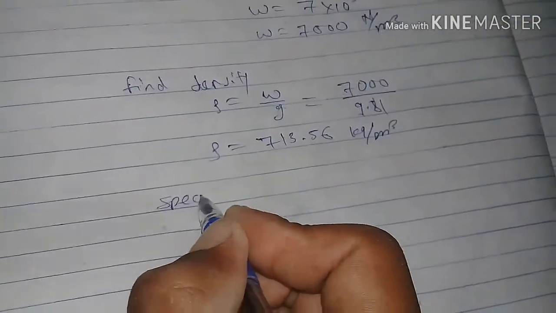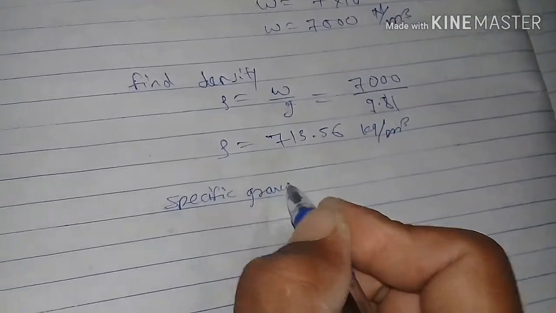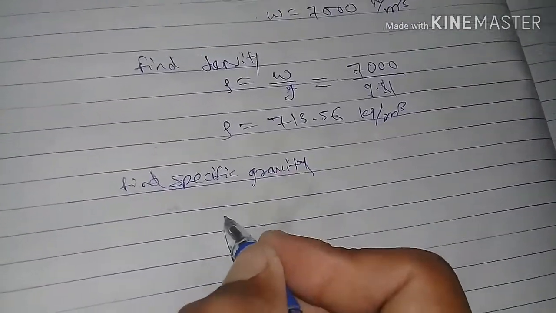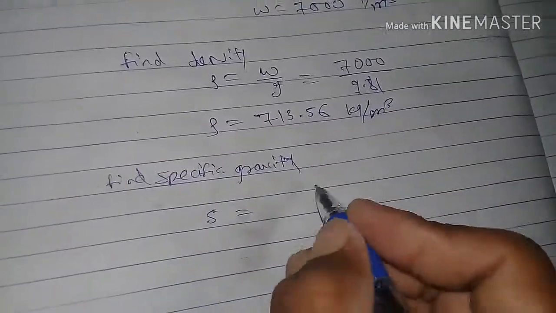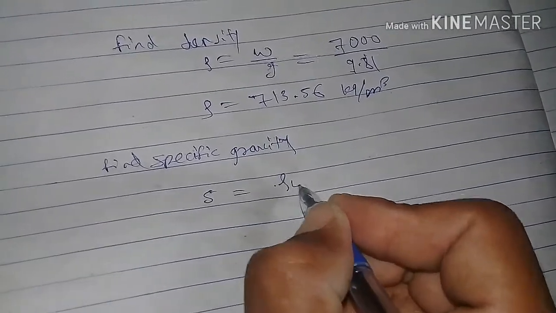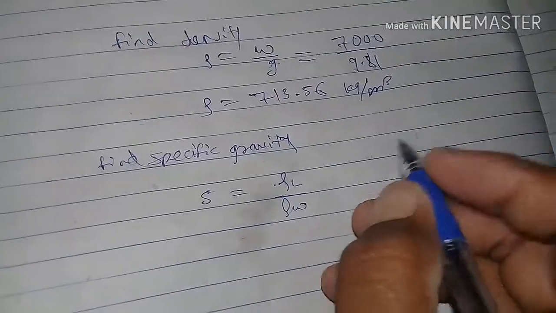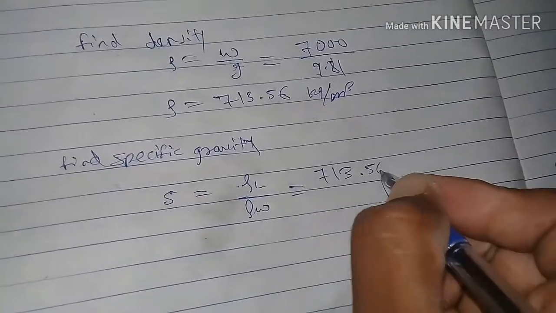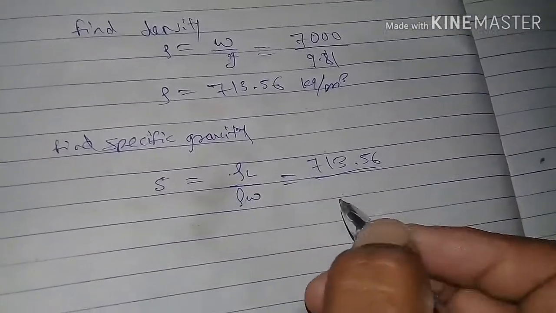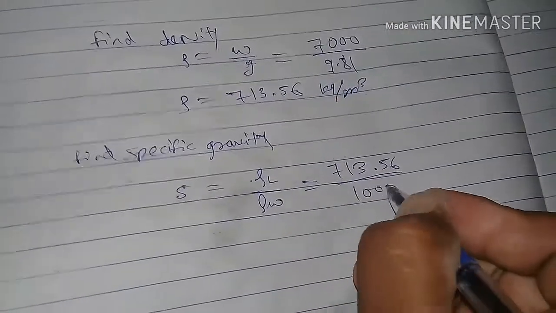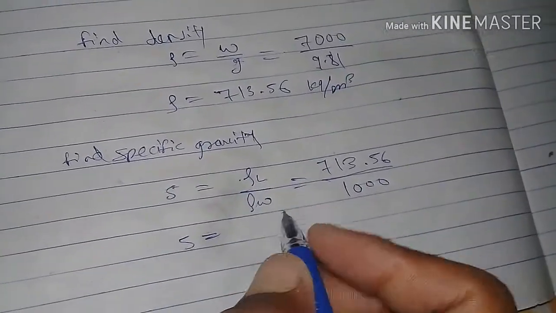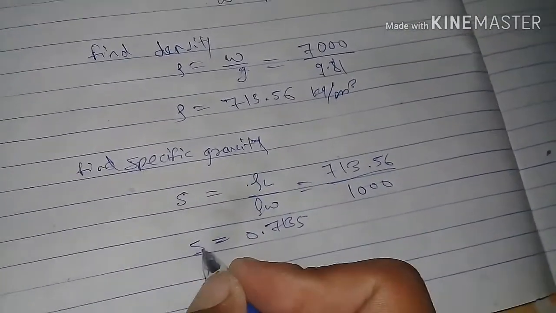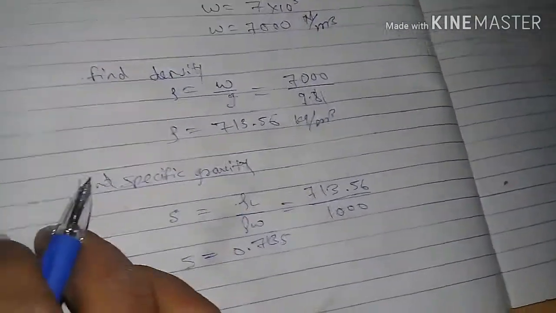Find specific gravity. Specific gravity S is equal to density of liquid upon density of water. Density of liquid is 730.56, density of water is 1000. Specific gravity of liquid is 0.7135.